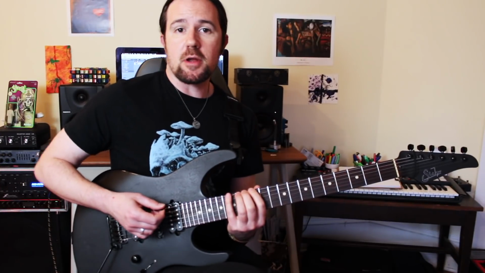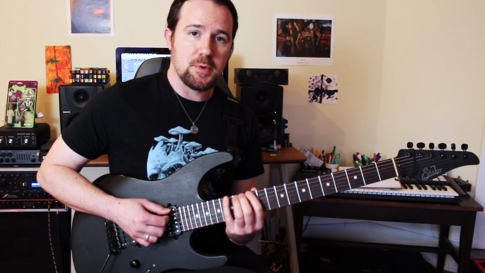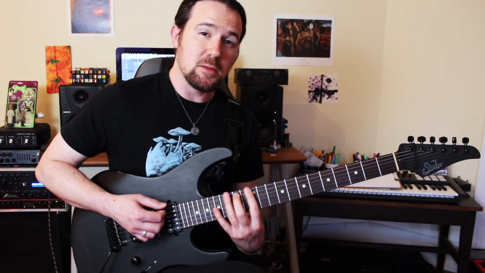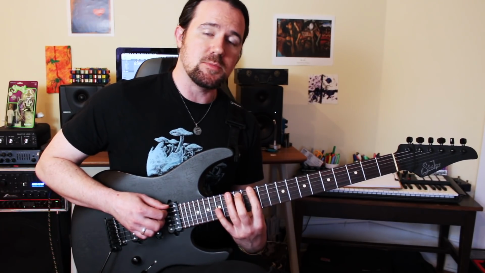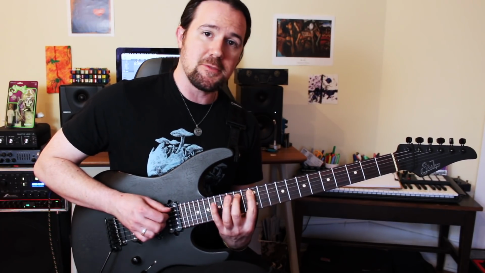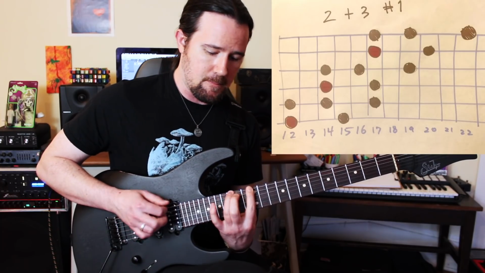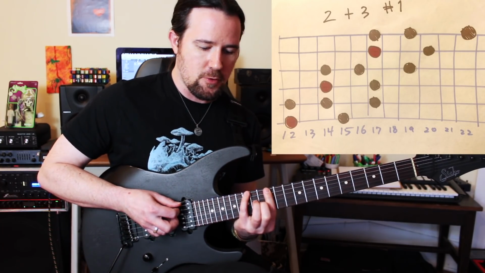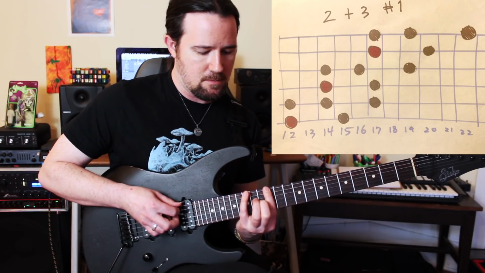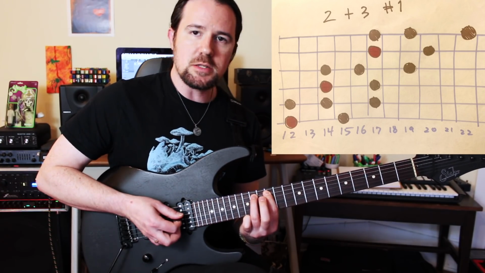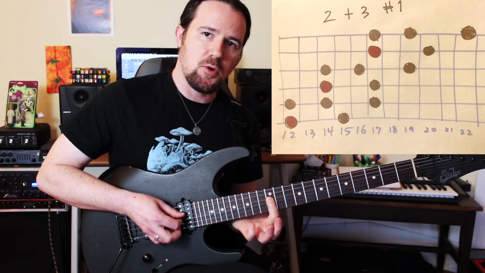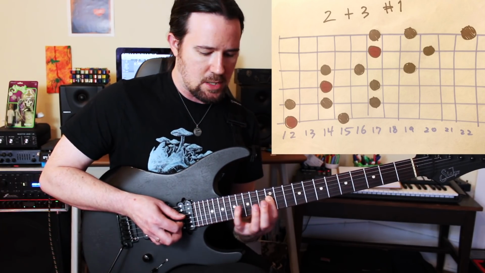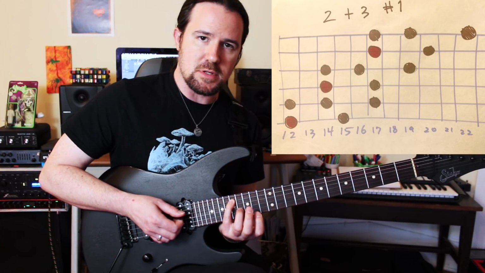So the first pattern that we're going to talk about today rearranges the typical 2-note per string minor pentatonic scale pattern into something a little bit different. We're going to rearrange this into being a 2 plus 3 on the next string pattern. So you can see essentially what I've done is I've taken the first 4 notes of the typical box position scale and then just basically said to myself, what if I stole this note, the D note that usually occurs on the 12th fret D string, and put it up here on the A string, 17th fret?